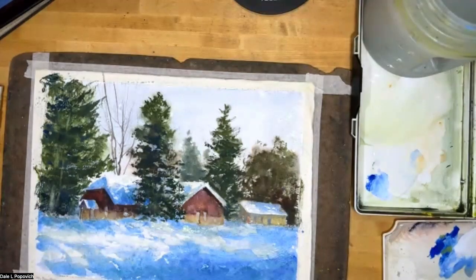And then give a little bit of blue in this window here.